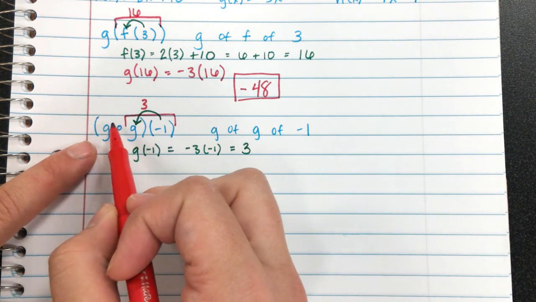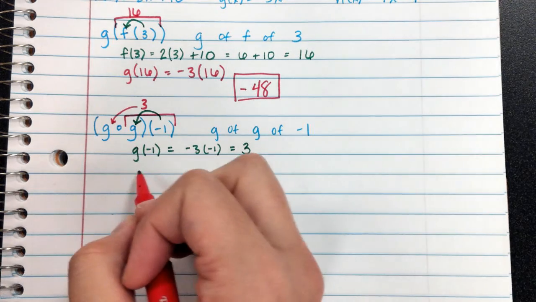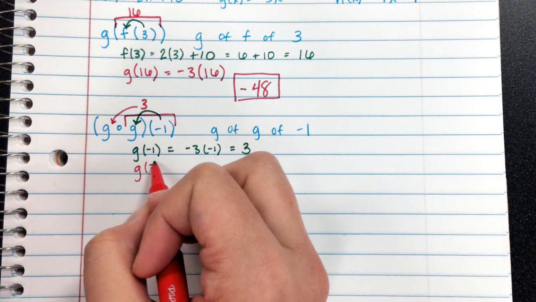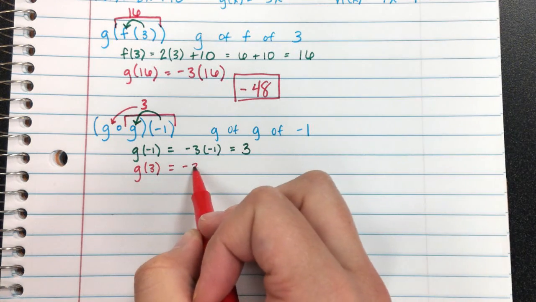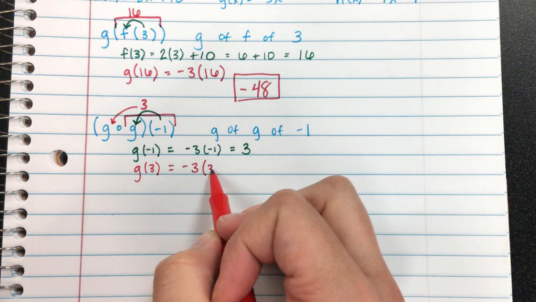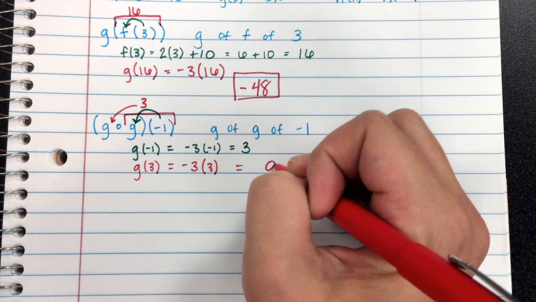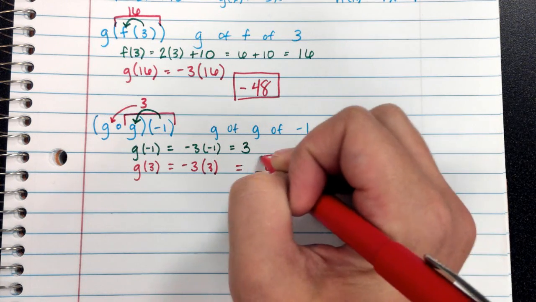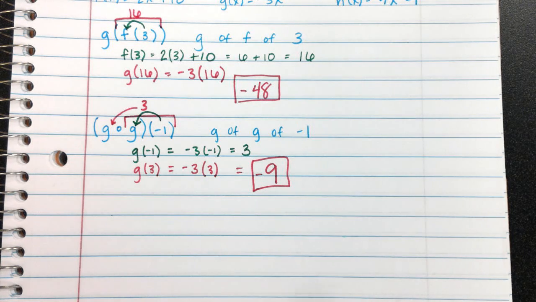So now what am I going to do? Plug 3 into the first letter, which just happened to be g again. So now I have g of 3. And if I plug a 3 in there, I'll have negative 3 times 3, which will give me an answer of negative 9. Was I supposed to have a number for an answer? Yes.